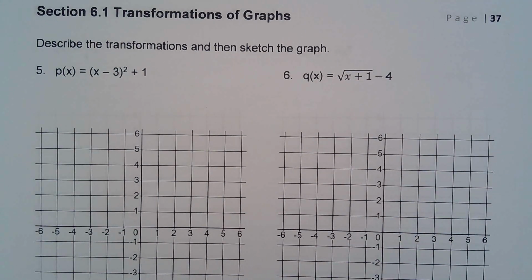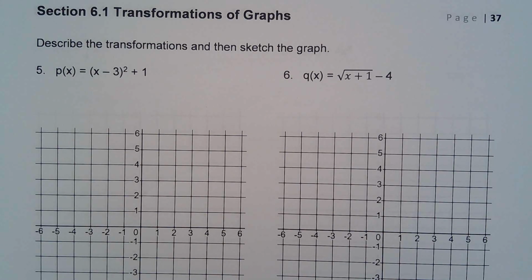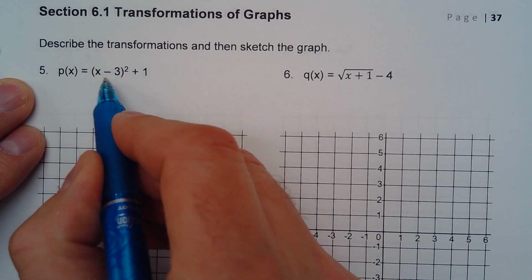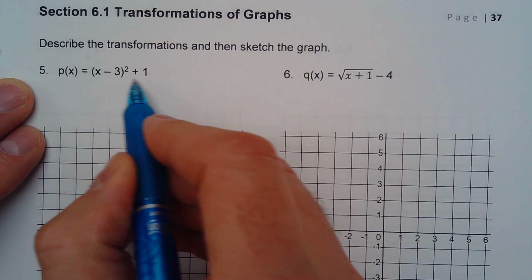All right, so we want to describe the transformations and sketch the graph. On this one, now we've got both of them going on. We got a horizontal shift going on here and a vertical shift here.